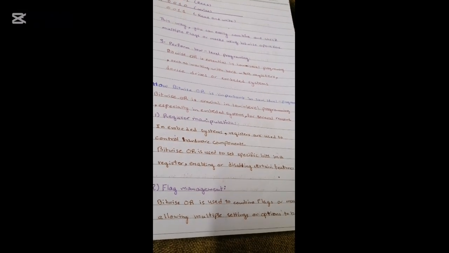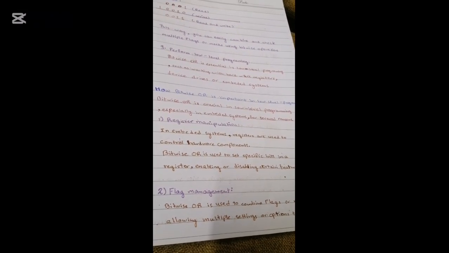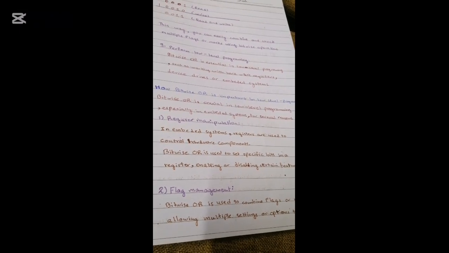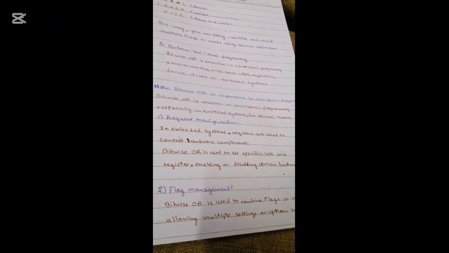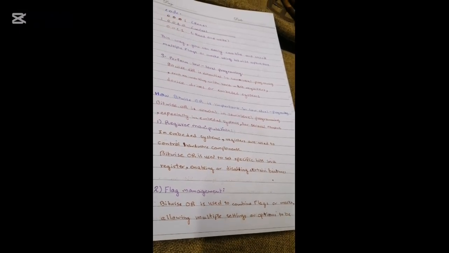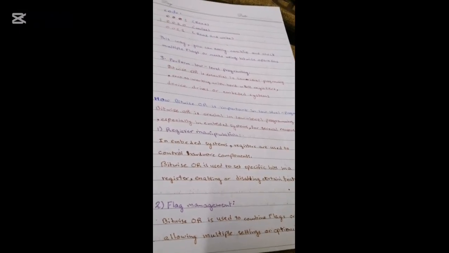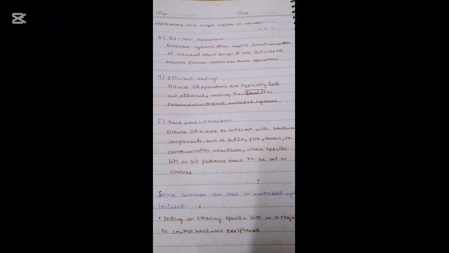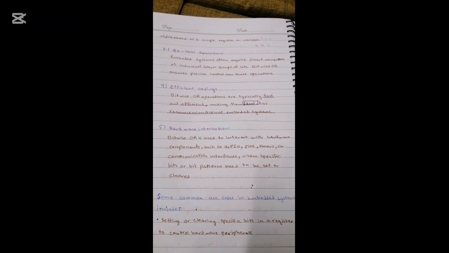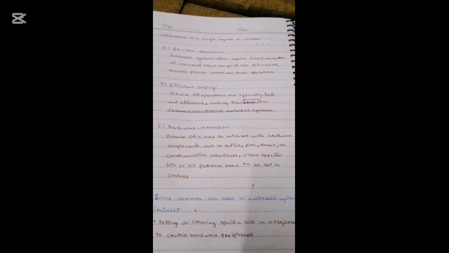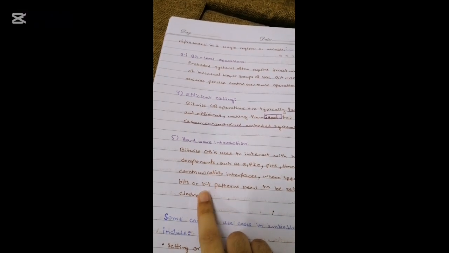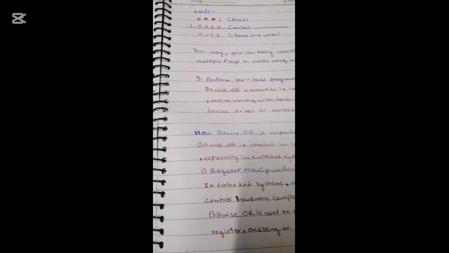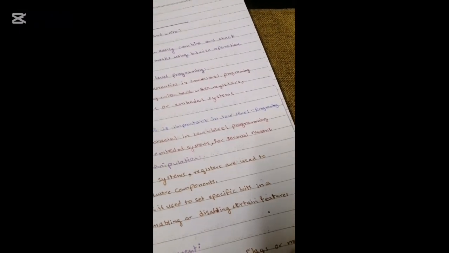Now in my notes, I have shown you how bitwise OR operator is important in low-level programming, and I am sure that by reading my notes, you will be able to understand this concept easily. At this point, point 5 is the last point in how bitwise OR operator is important in low-level programming.